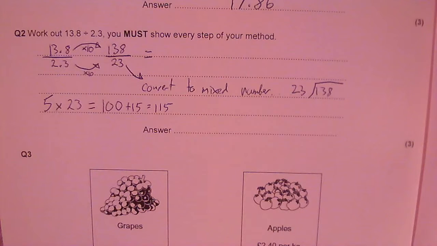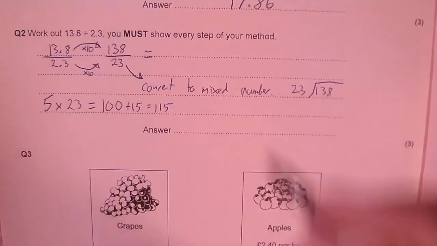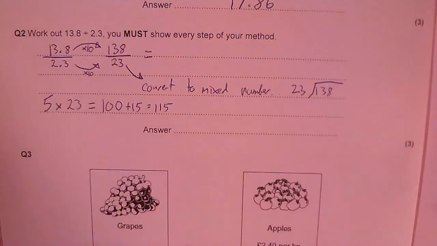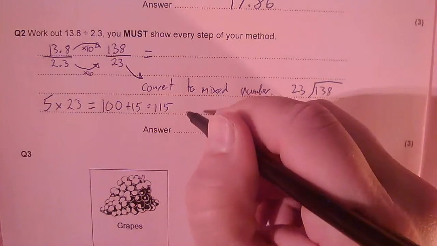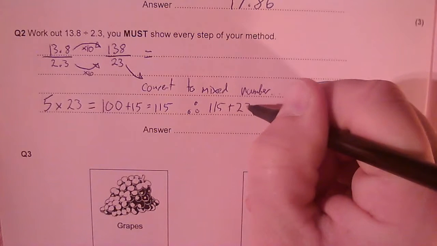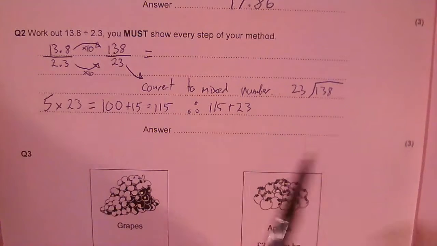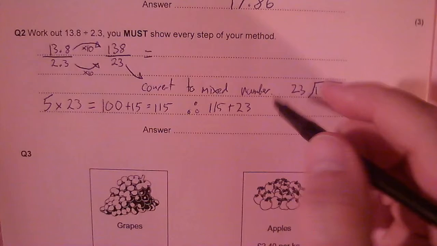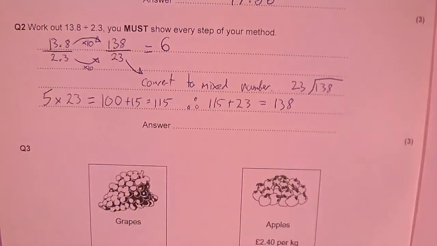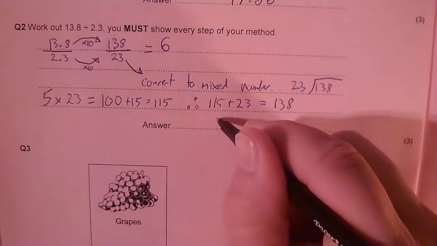Okay. And then how much would I have to add to 115 to get to 138? Exactly 23, right? So 5 times 23 is 115, and then one more of 23, so 115 plus 23, that's the 5 lots plus one more lot, would give me 138. So it goes in very nicely. It goes in exactly 6 times with nothing left over. So my answer is 6.